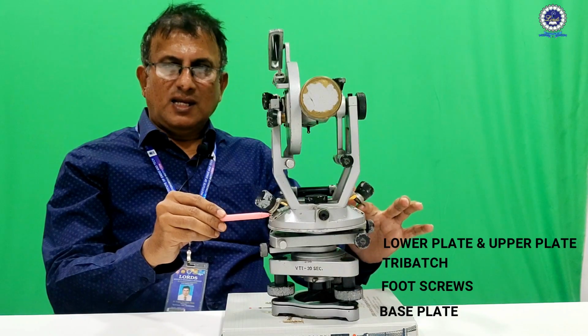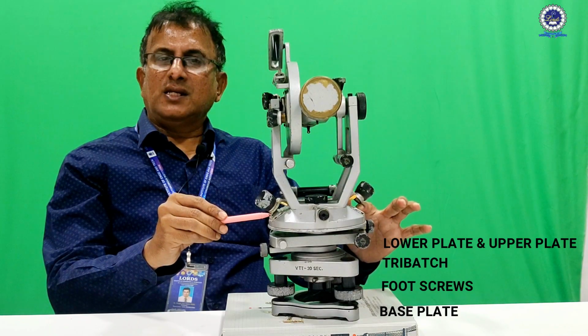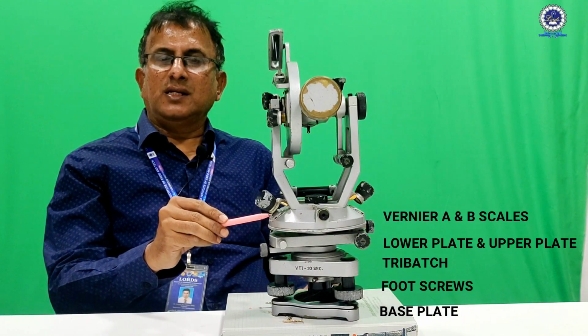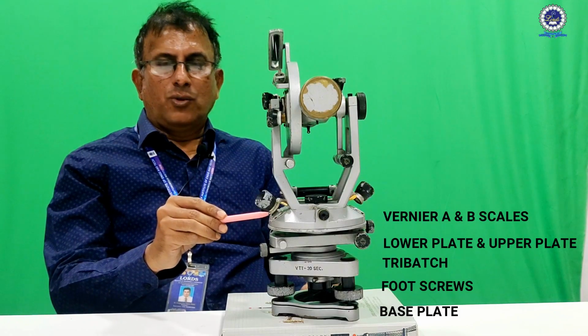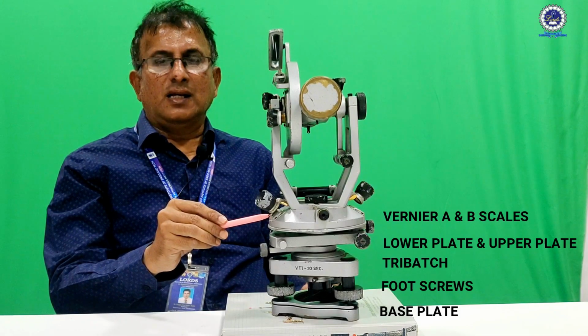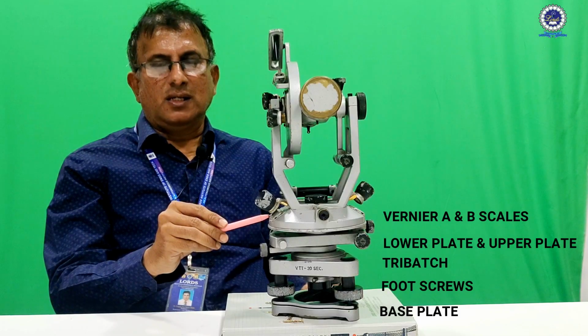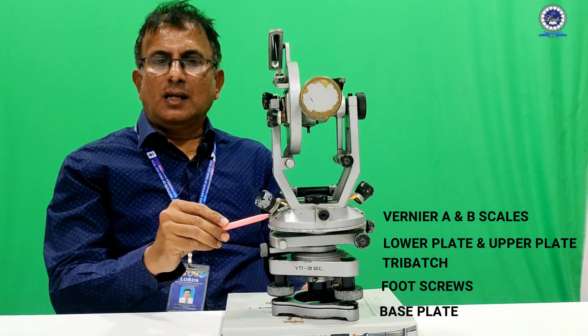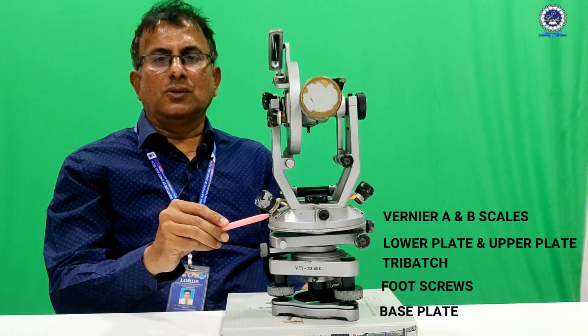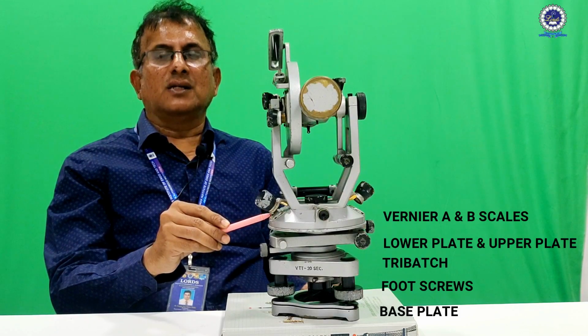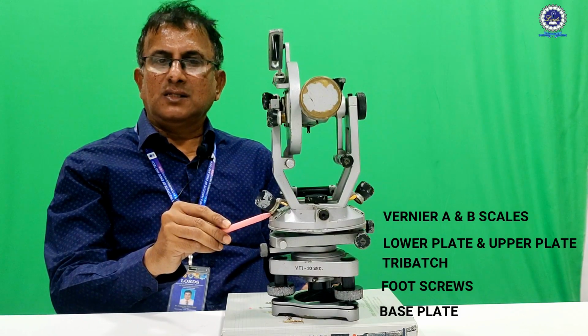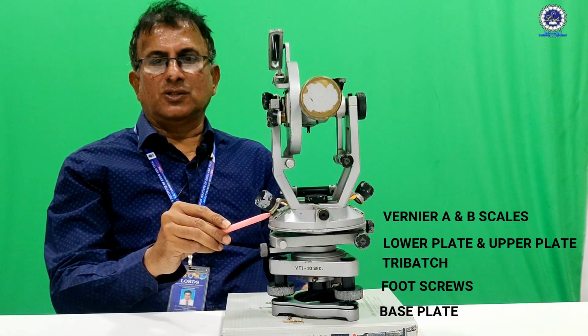These two scales are known as the vernier A scale and vernier B scale. Both are lying exactly opposite to each other. So, the angle difference between the two scales A and B is 180 degrees, 0 minutes, 0 seconds.